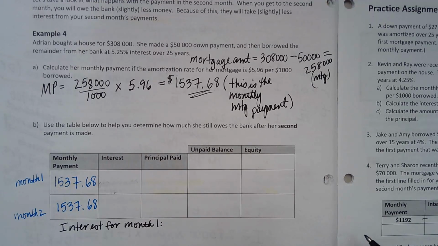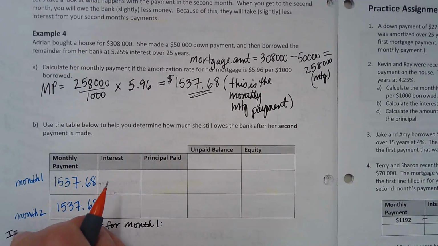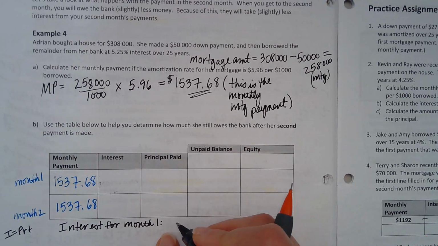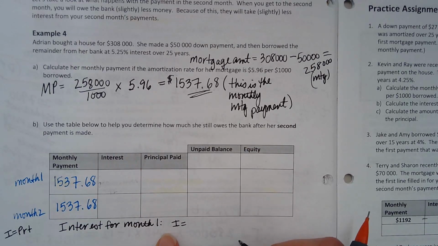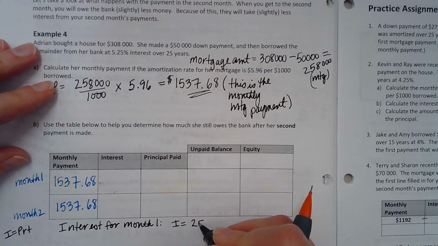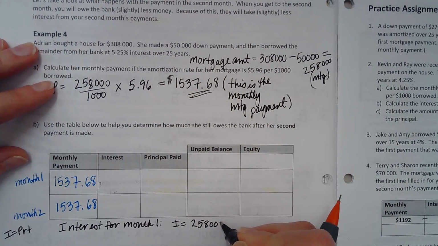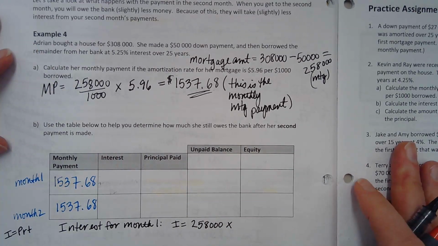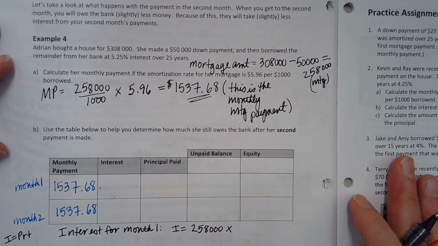Remember, for interest we use I equals PRT. So how much did she borrow from the bank? $258,000, right? Times the interest rate, 5.25%.